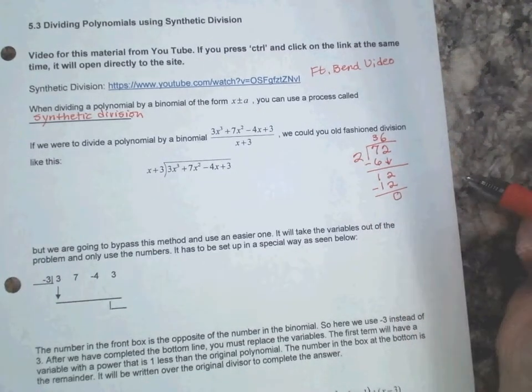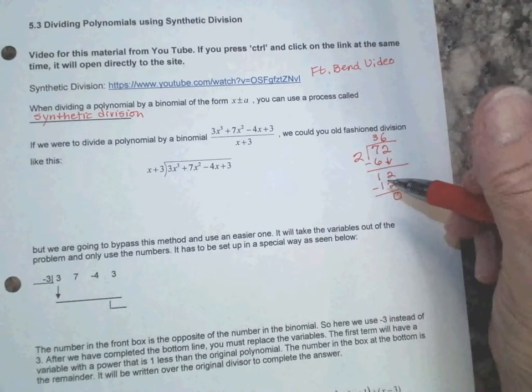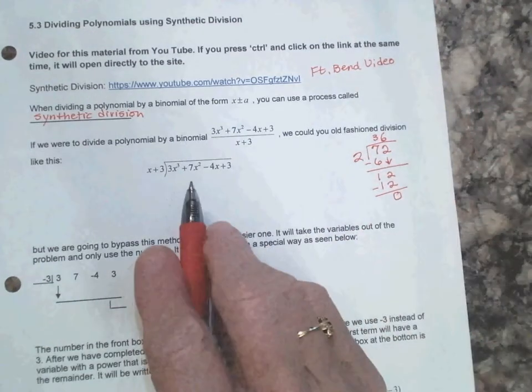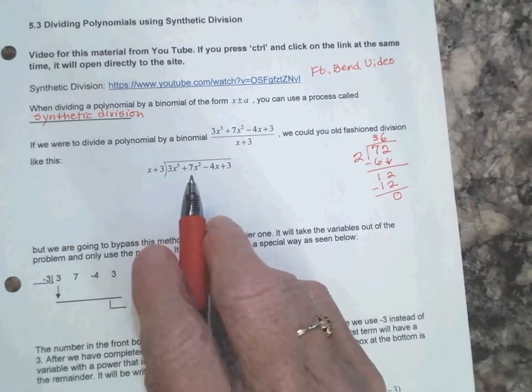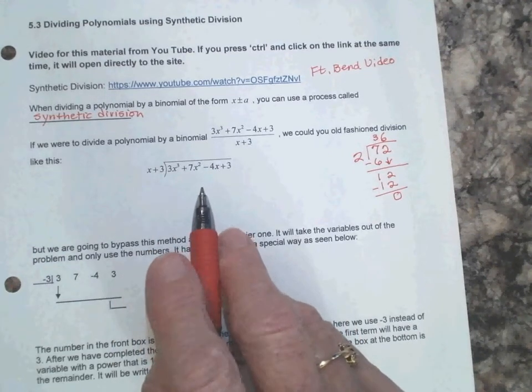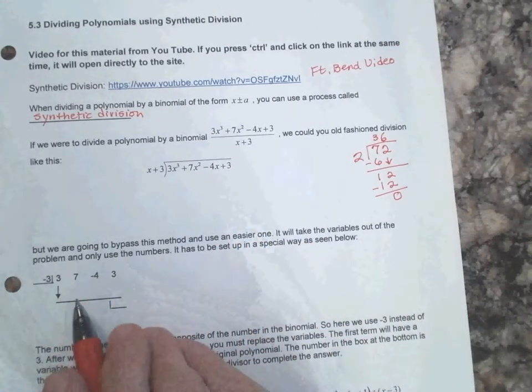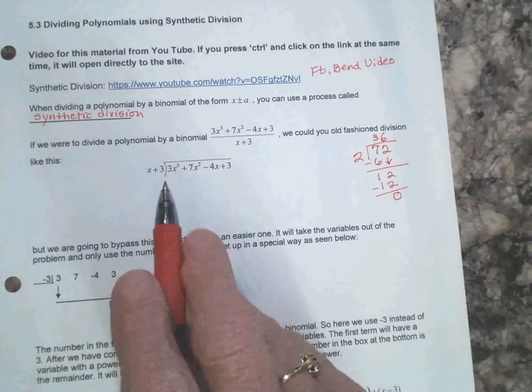Now, this is the division process with numbers. You can do that same division process right here. I'll explain a little bit of it because that's technically what we're doing, but I'll show you kind of how it works, and then we're going to do it with synthetic division that makes it a whole lot easier for you.